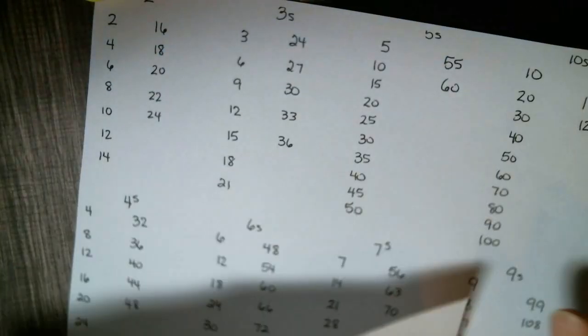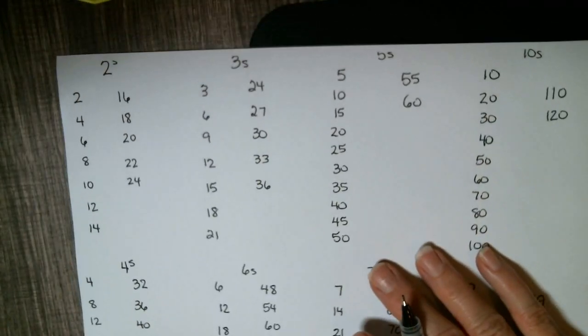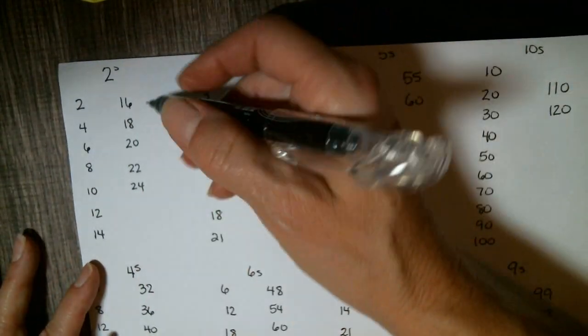So you could put your 8's here. You could put 8 here, and then you're just doubling your 4's. Okay, 8 times 1 is 8. 8 times 2, I double my 8, is 16. 8 times 3 is 24. Okay, so you can fill in this count by sheet, and this is a good practice.